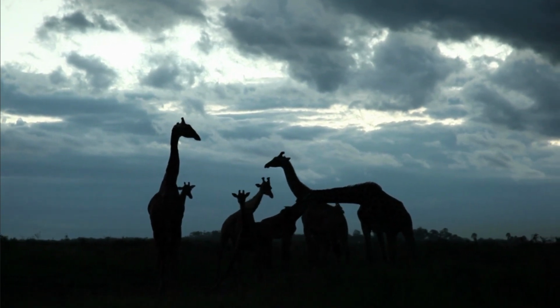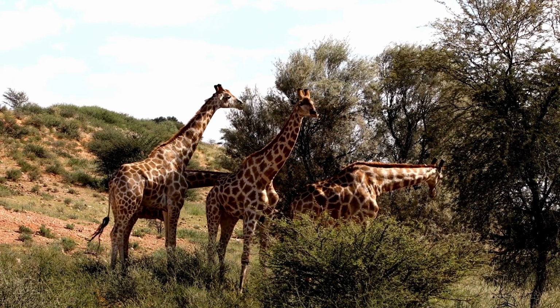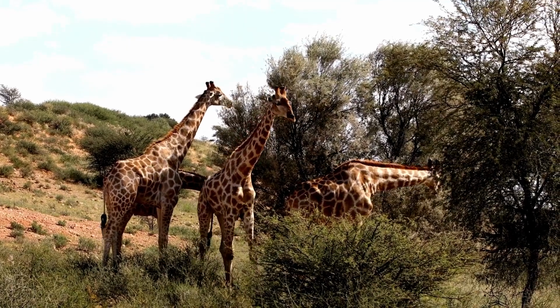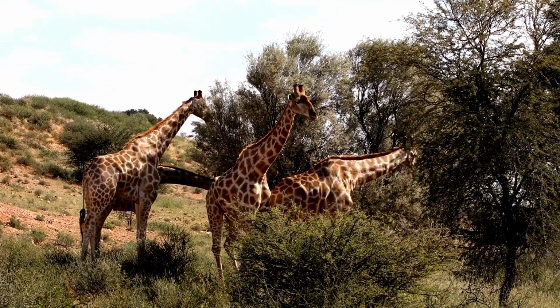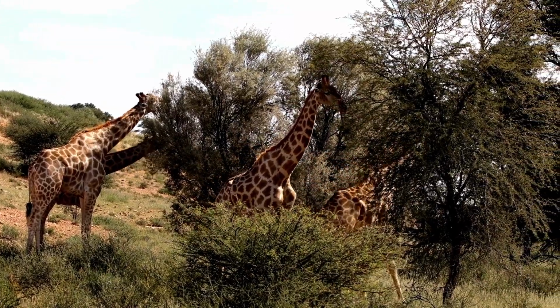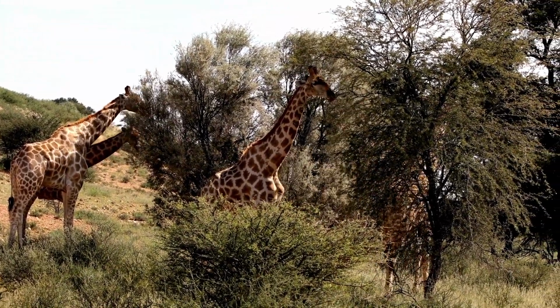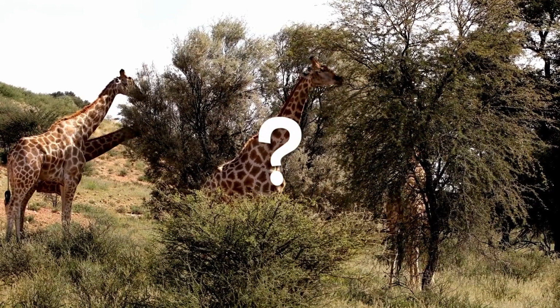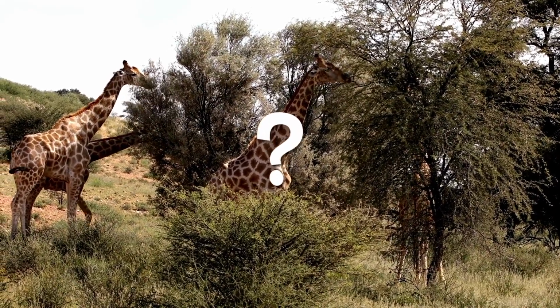Well, anyway, and all the living things a giraffe shares a space with, like these trees, the lower growing plants, other animals, bugs, and even the fungi and bacteria growing in the soil, they all form a community.